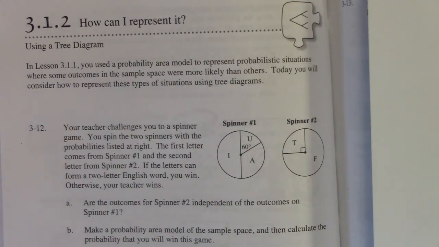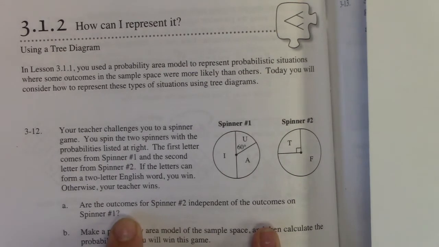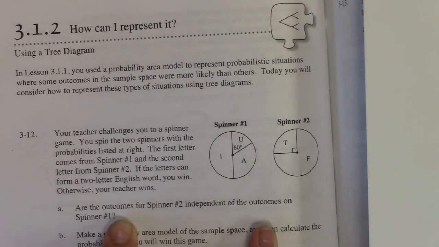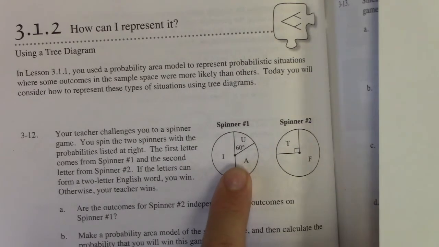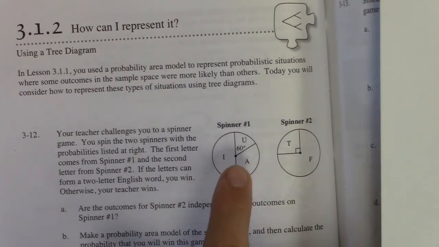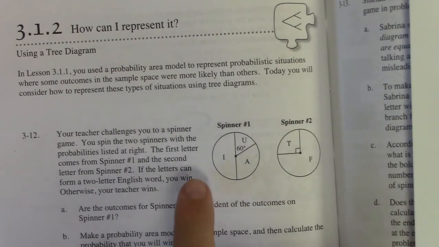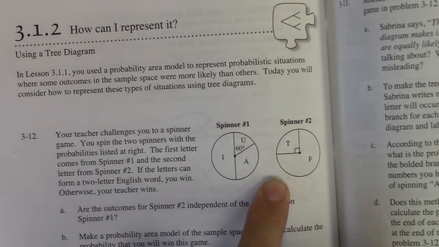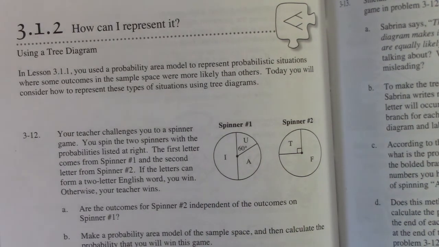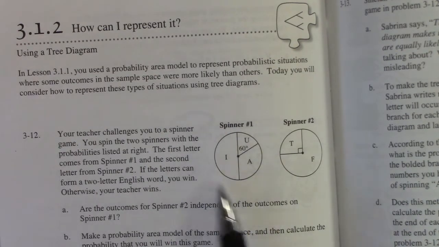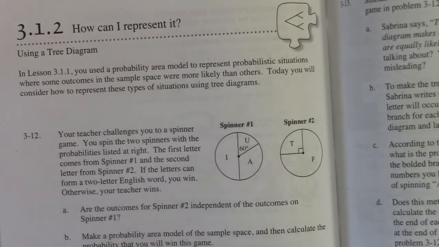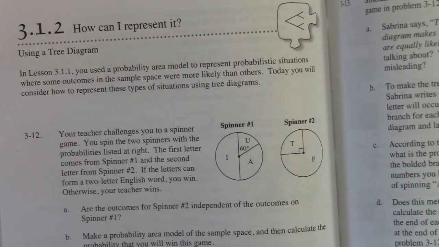We have possible outcomes based on the letter that we get from spinner 1 and the letter that we get from spinner 2. Just to go through our questions real quick, part A asks if the outcomes are independent of spinner 1 and 2. We talked briefly about independent and dependent. The key idea there is, does what you get in spinner 1 change what you will get in spinner 2? If the result of spinner 1 affects the result of spinner 2, then they will be dependent. Otherwise, the data is independent. So hopefully we recognize that regardless of what we get in spinner 1, spinner 2 does not change. T or F does not become more or less likely depending on the first letter we get. So these are in fact independent outcomes.